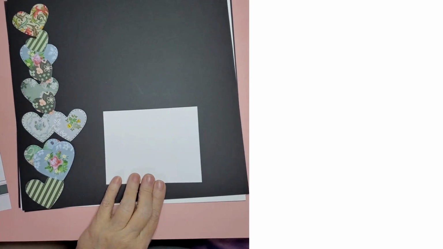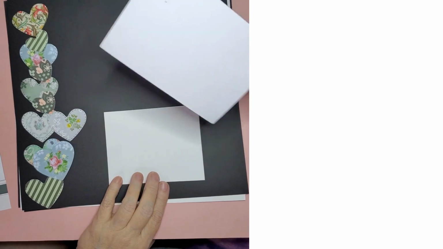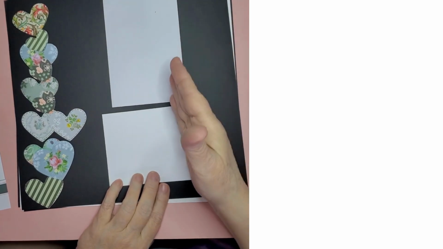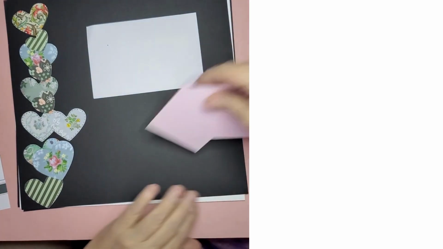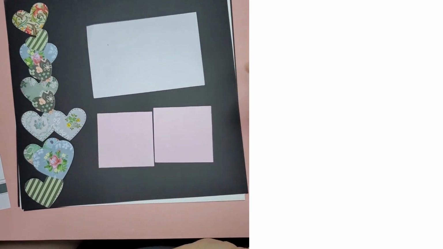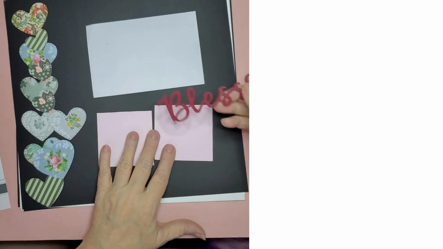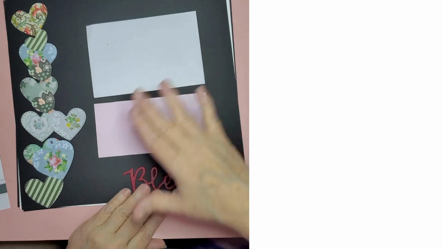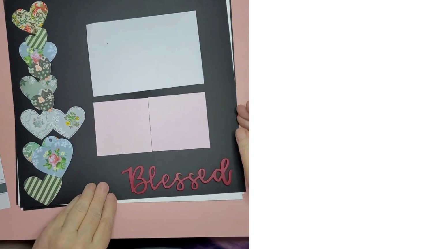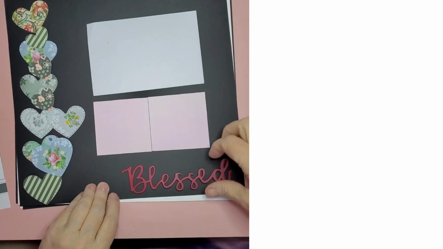And if you have a couple of different size photos or different orientations, you can put them in here. You could put a couple of small pictures and a big picture, and then add your title somewhere. One of these could be journaling, and then put the rest of your embellishments on there. So that would definitely work as well.